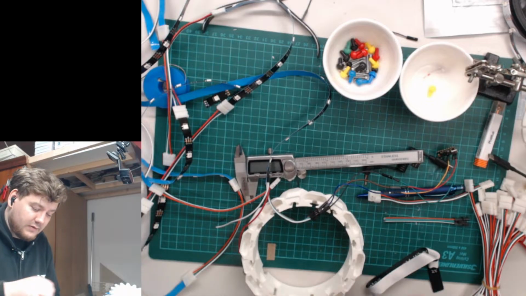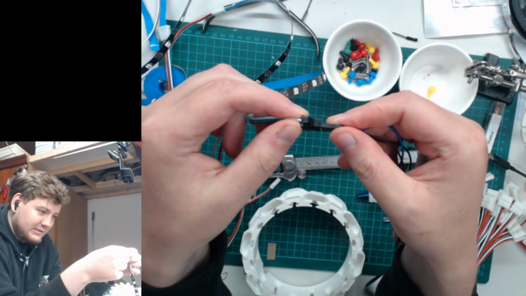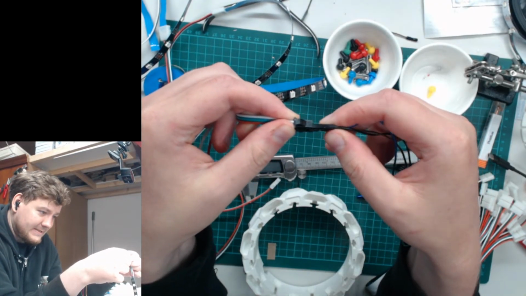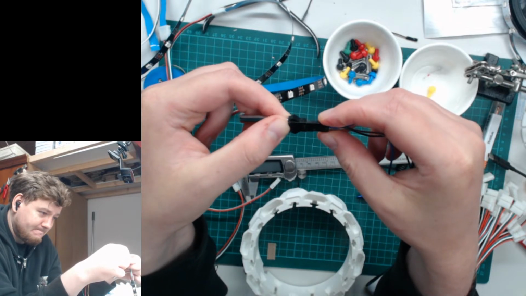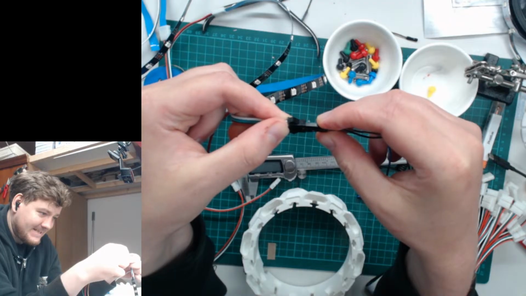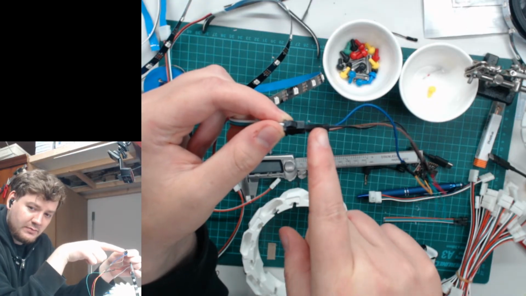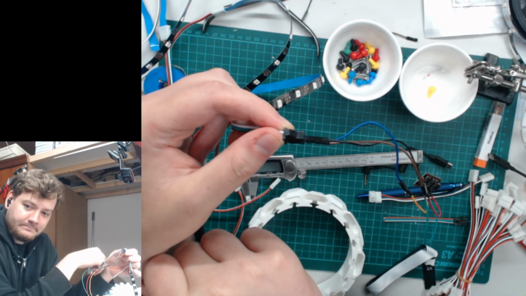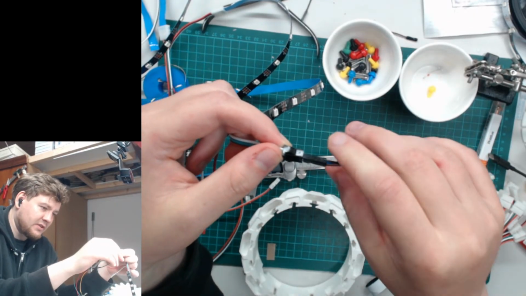But this small connection, I am very nervous because this connection doesn't exist yet, or I've not found the existing part yet. That needs to go over the PCB.